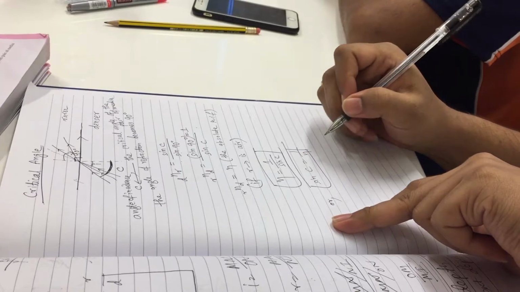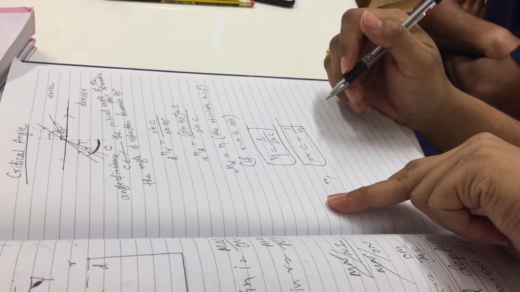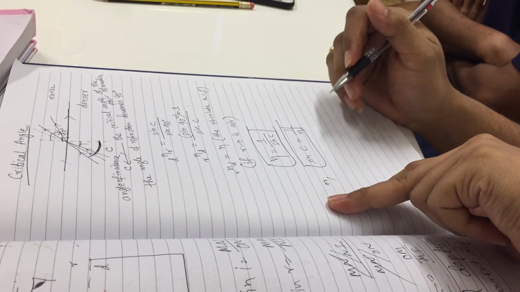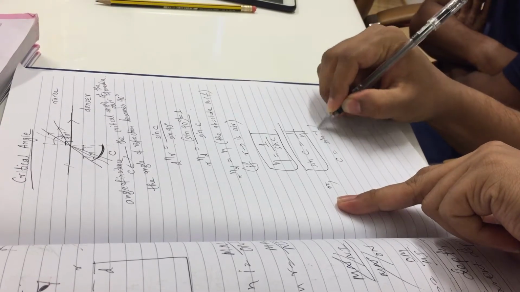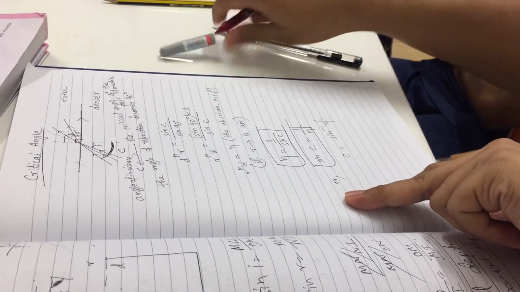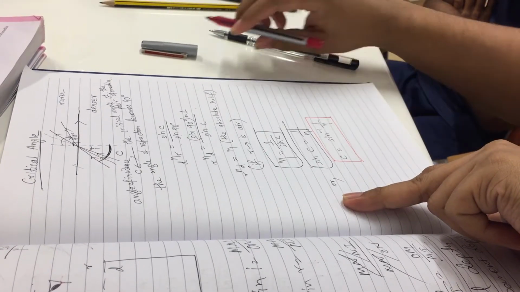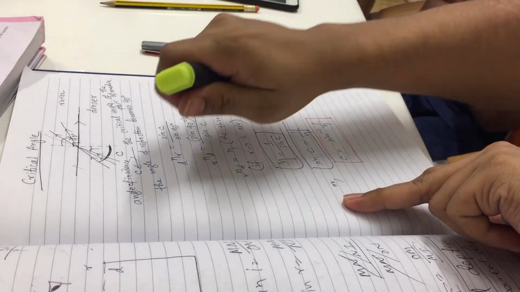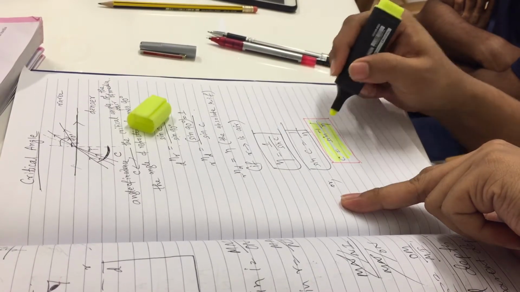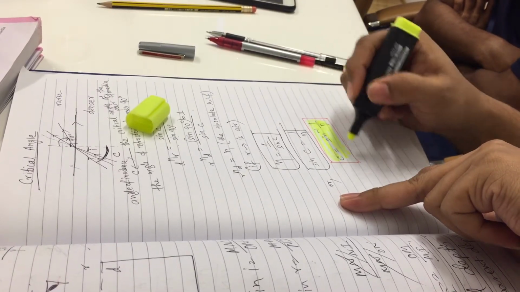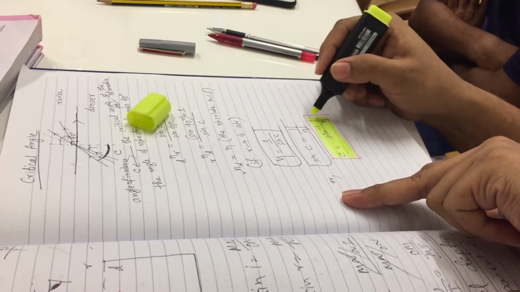So if you know the absolute refractive index of a medium, you can find the critical angle for that pair of media. So the critical angle will be sine inverse 1 upon eta. So this is the most important thing, and a lot of numericals will come based on this concept of critical angle. You have to know the absolute refractive index of a given medium to find the critical angle of that pair of media.